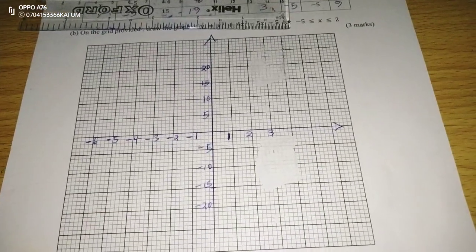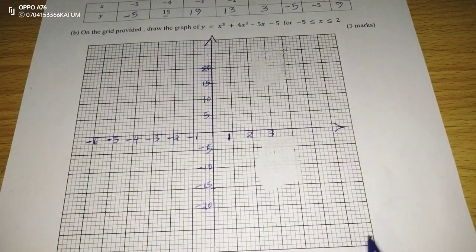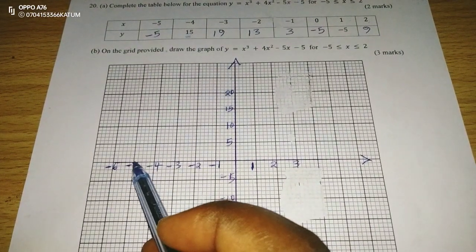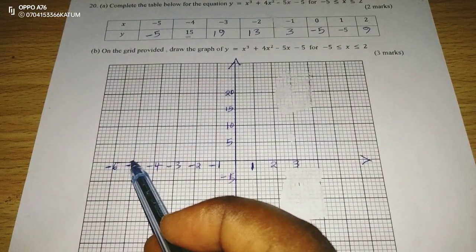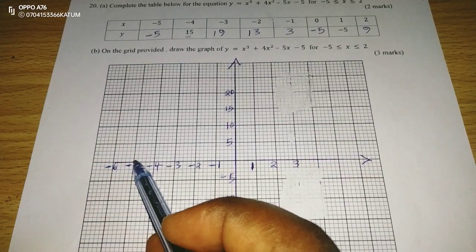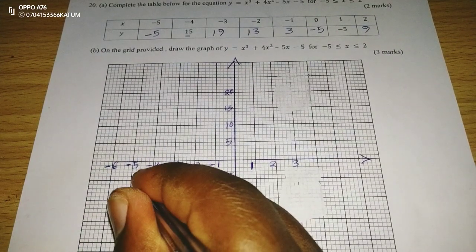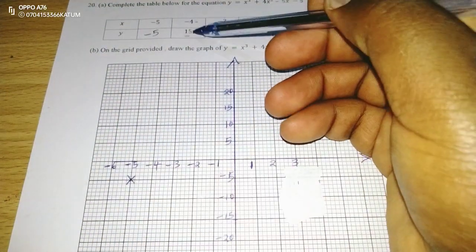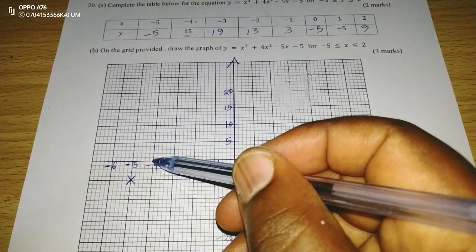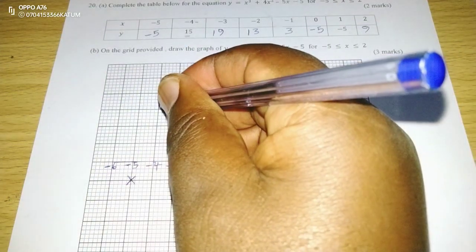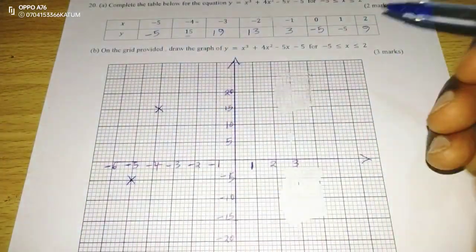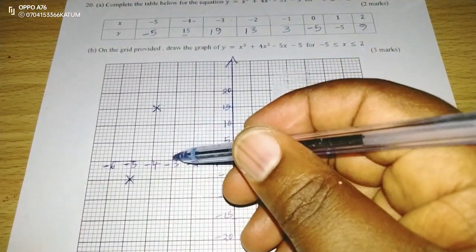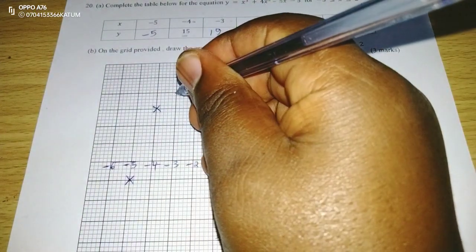So now I'm going to plot -5 against -5. That is the coordinate. -4 against 15. That is the coordinate. I'm also going to plot -3 against 19.